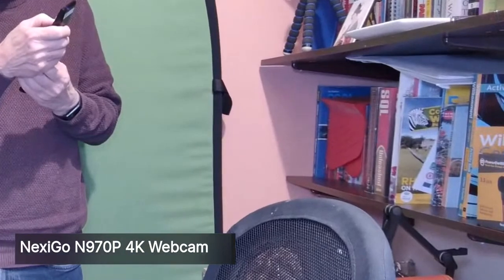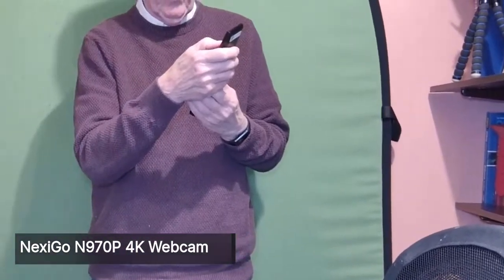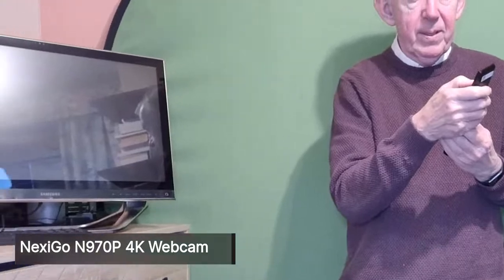Okay, so I'm here. The thing about the Nexigo is that it's a conference camera and it has a remote control. Now, with the remote control, I can switch from looking at one side to the other side, or I can go like this, full screen. And it's all done with the remote control. Yeah, I do have legs. And the remote control is supplied with the camera. It takes two AAA batteries, and then you can zoom in.